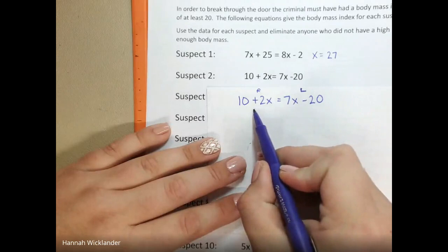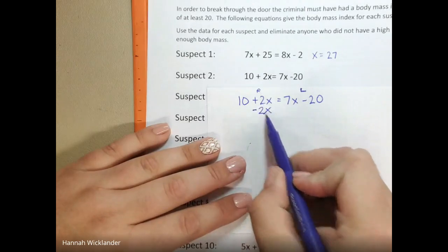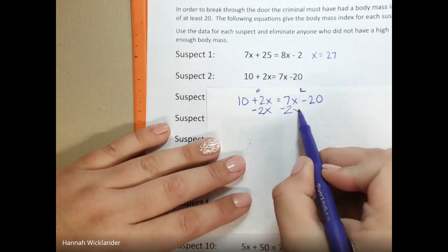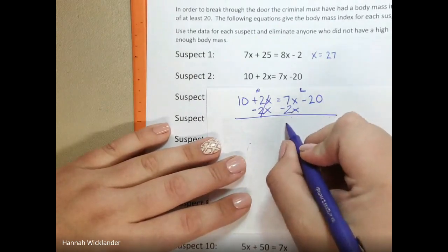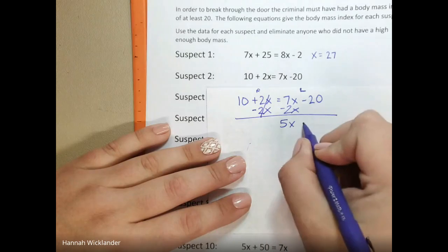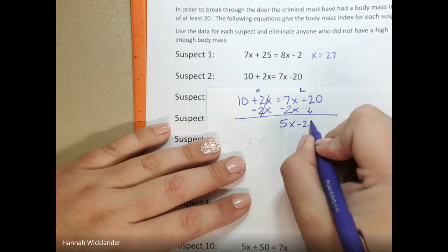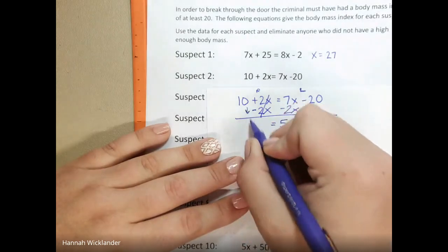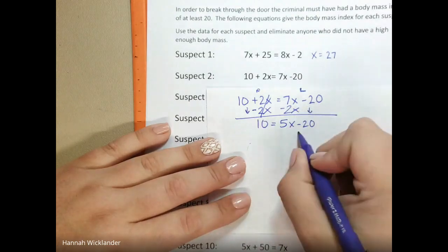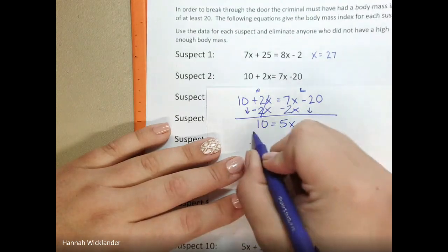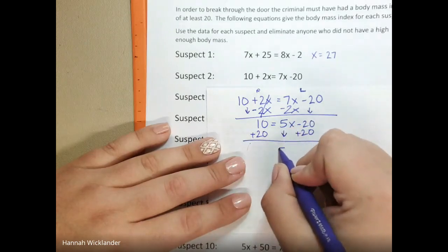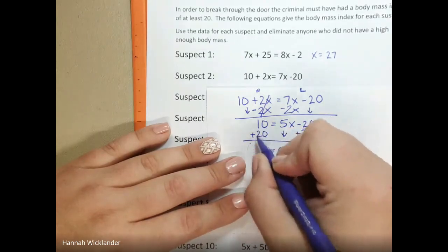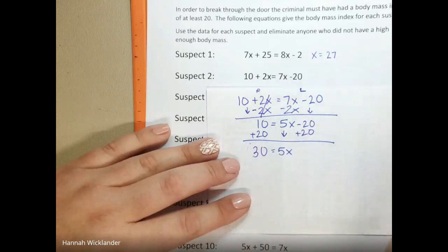So we have 2x. I'm going to subtract to move it, and then I'm going to do that to the other side. My 2x's cancel, and I have 7x minus 2x, which gives me 5x. Bring down my minus 20 equals, bring down my 10. Now I'm going to add 20 to both sides to isolate the x and get it by itself. 5x comes down. 10 plus 20 gives me 30.